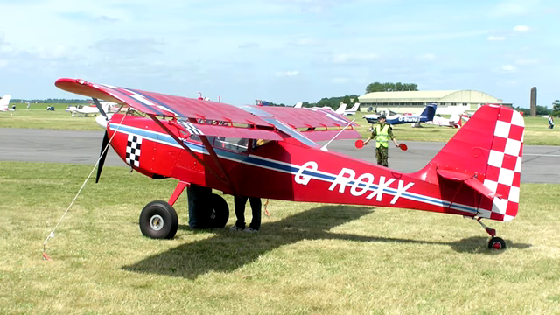Another system uses the trailing edge movable surfaces to perform the operation of both flaps and ailerons. Such devices are known as flaperons. They are shown here on the SkyStar Kitfox.